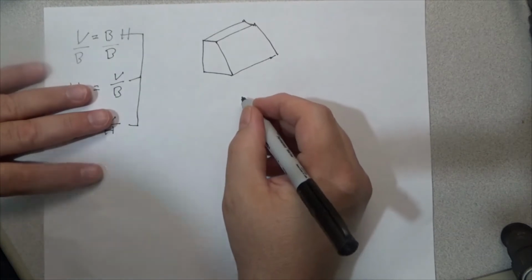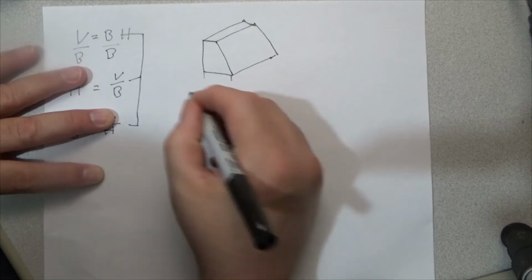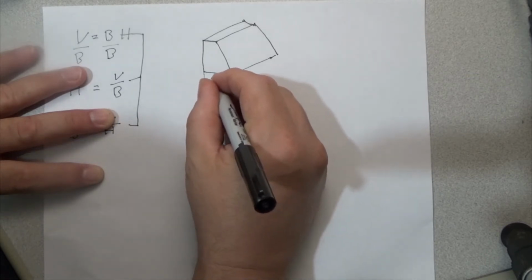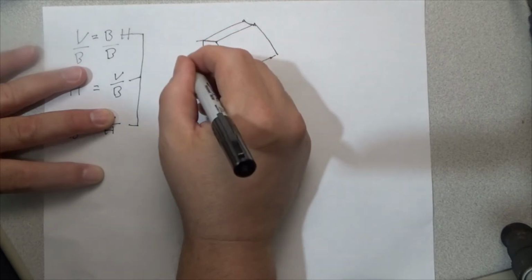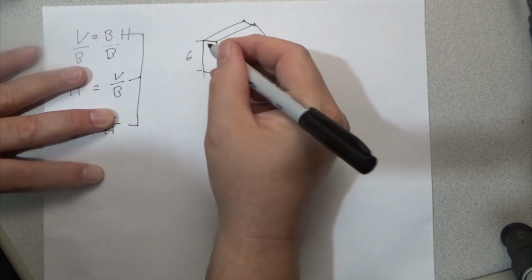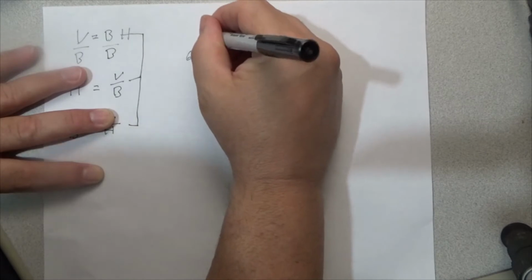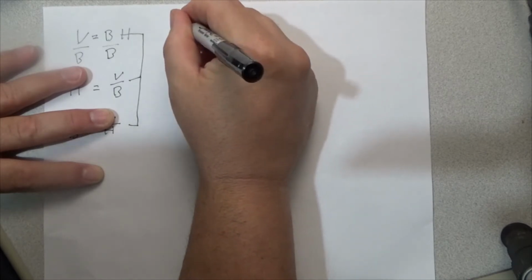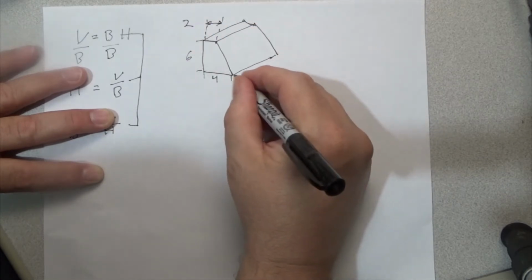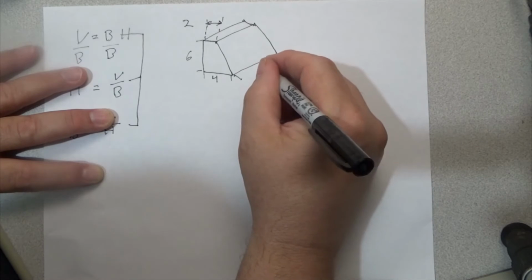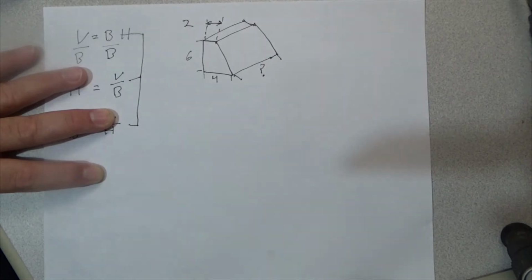It probably sucks. But at any rate, this distance from here to here is 4 feet 0 inches, so 4. This distance from here to here is 6 feet 0 inches. And the distance from here to here is 2. This is what we're looking for, right here, question mark. That would be the height.